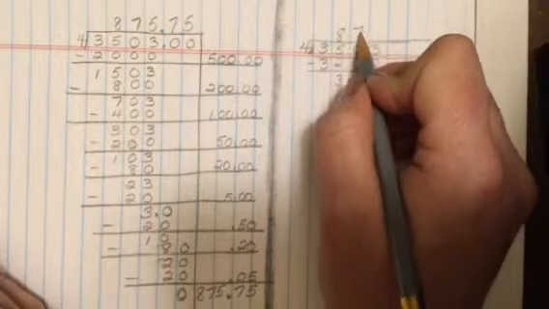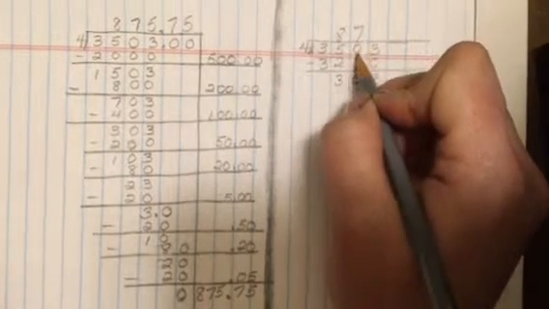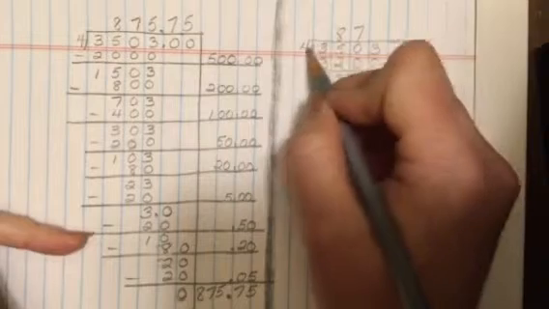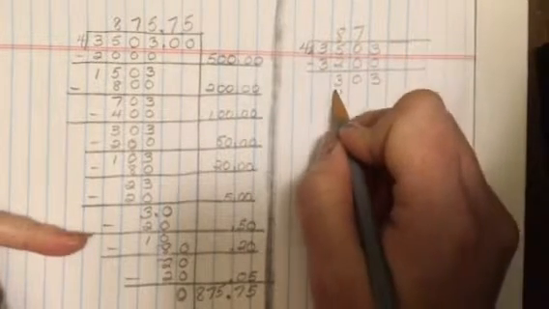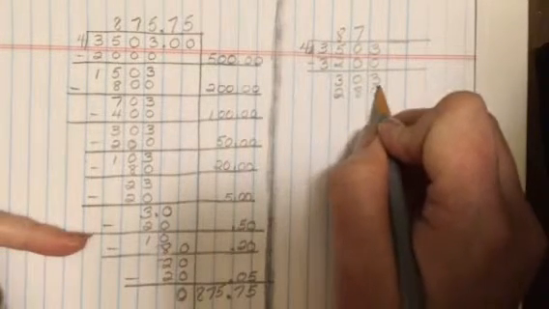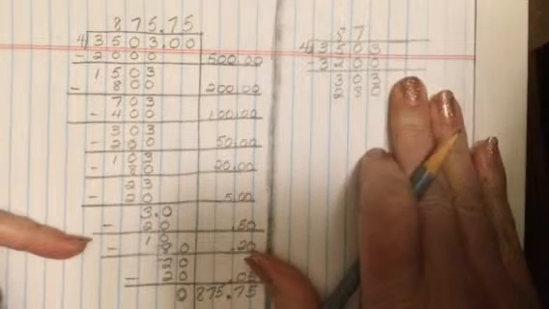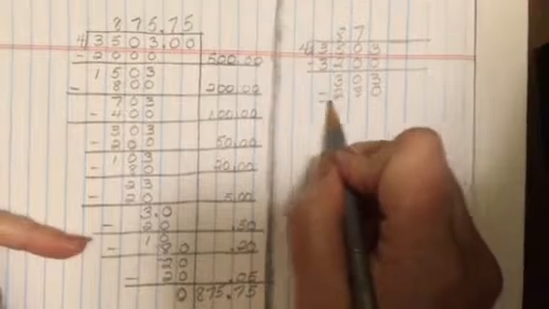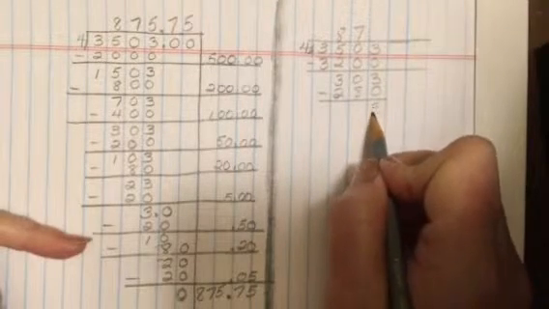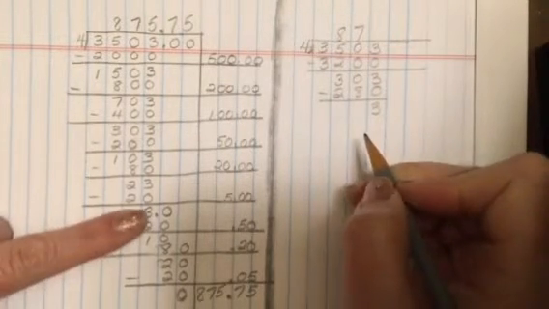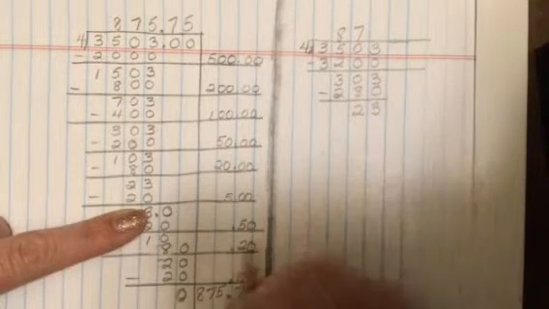So if I were to put a 7 here, I don't mean 7, I mean 70. So I need 70 groups of 4, which is 280, because 7 groups of 4 would be 28, so 70 groups of 4 would be 280. So I subtract that out. Look at this.